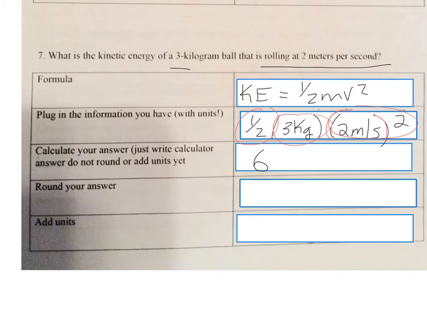My original numbers only have one digit each, so that's good, so I don't have to round anything. And this is 6 joules. And that makes sense, right? A 3 kilogram ball that's rolling is not going to have as much energy as, say, a roller coaster, right? And we're rolling down a hill, not a mountain. So we're not going to pick up that much energy.